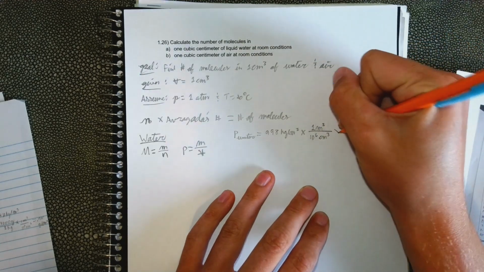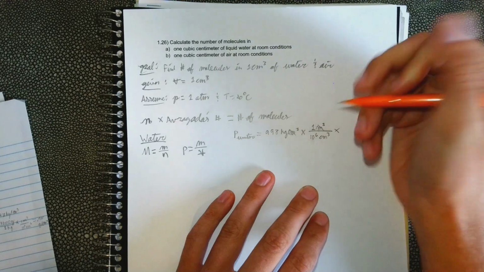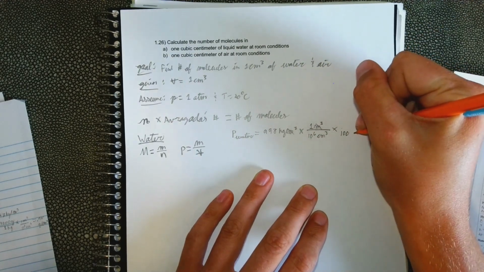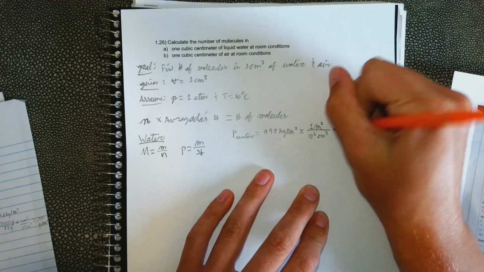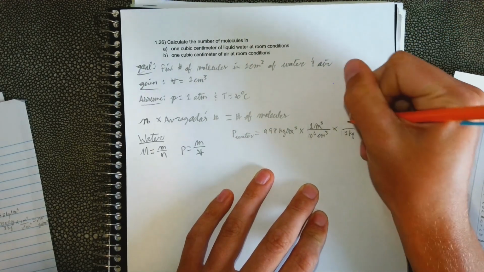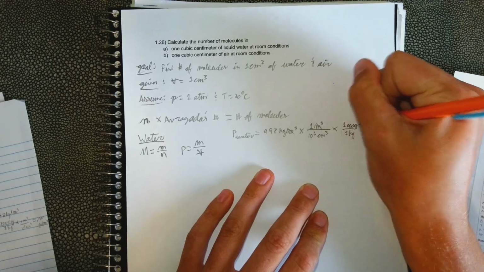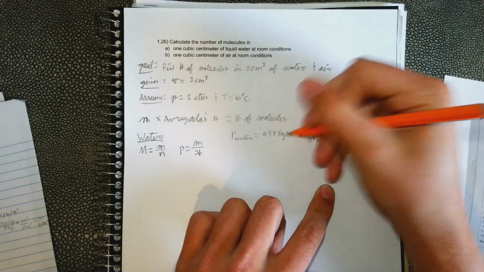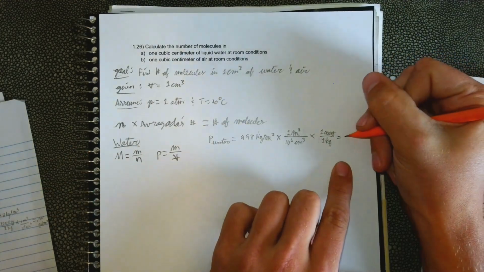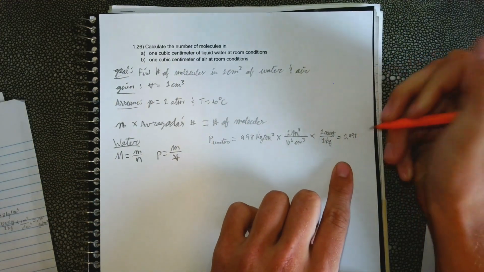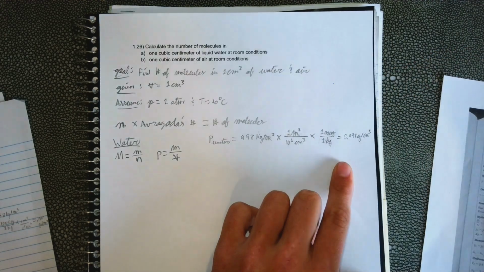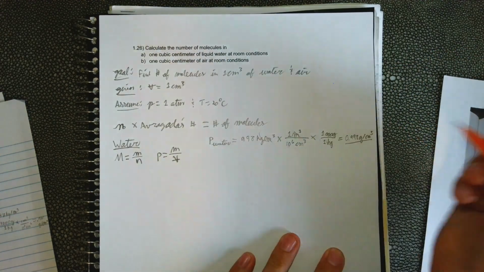It's just the conversion rate so that these will cancel out, and then you can multiply it by 1,000. I did it again. 1 kilogram over 1,000 grams. So these will cancel out. If you put that in the calculator, you'll get 0.998 grams per cubic centimeter. So that's our density.